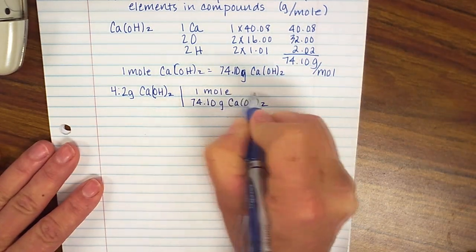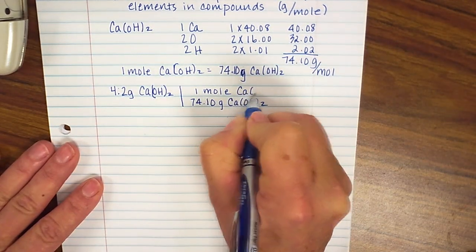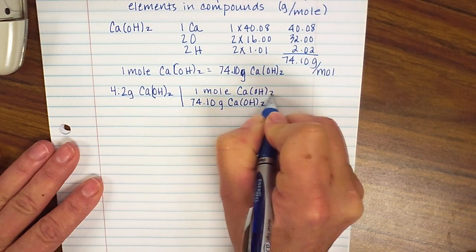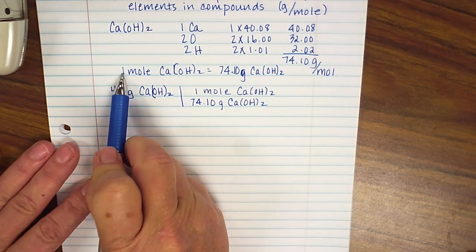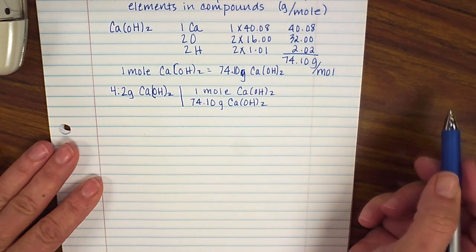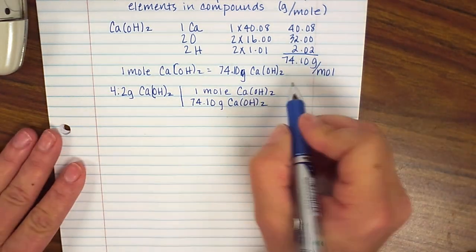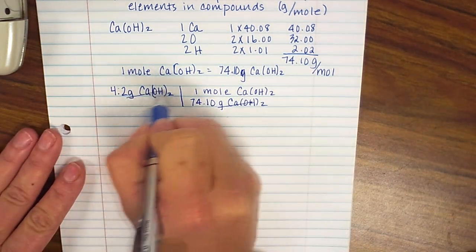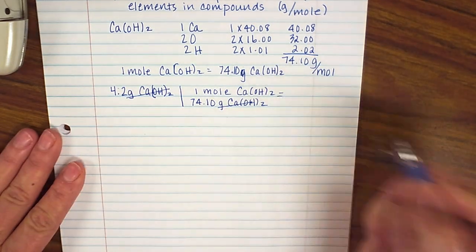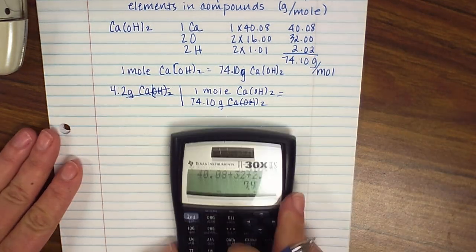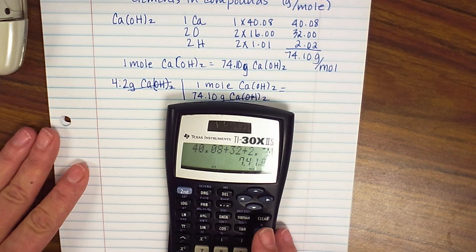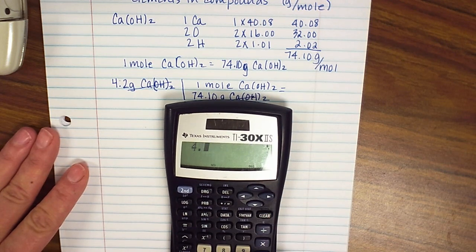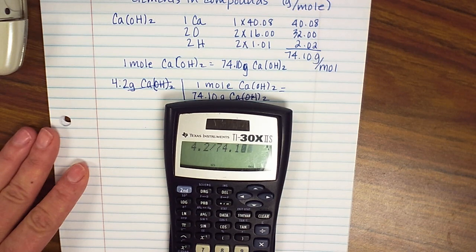And I do this because my conversion says that 1 mole is equal to 74.10 grams. So I can cancel my grams like that, and that leaves me with 4.2 on my calculator, 4.2 divided by 74.10.